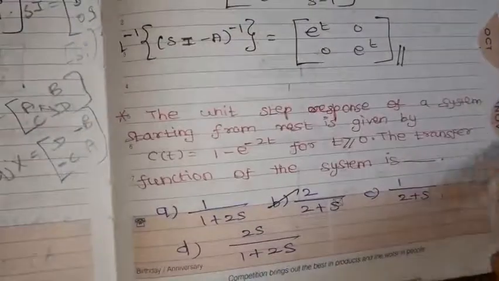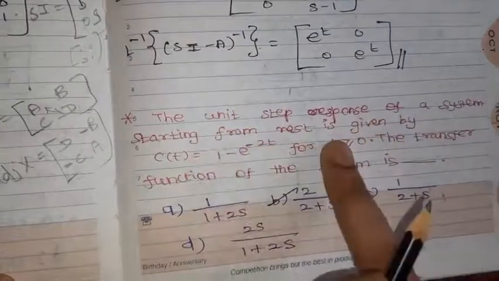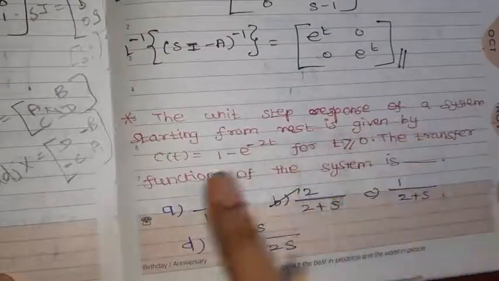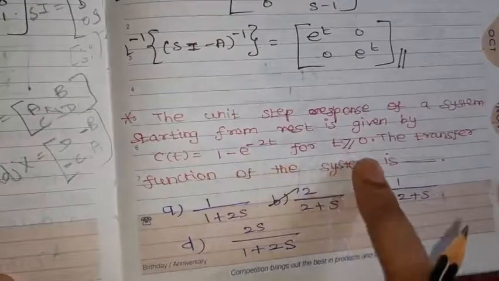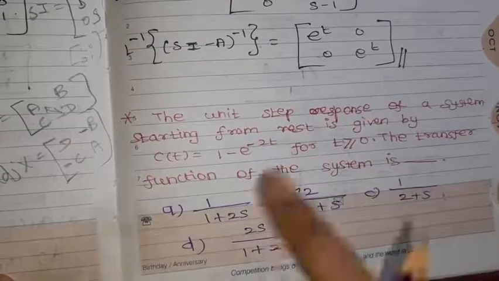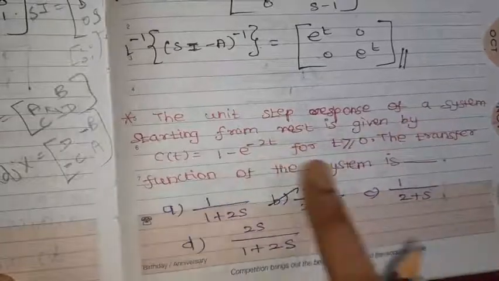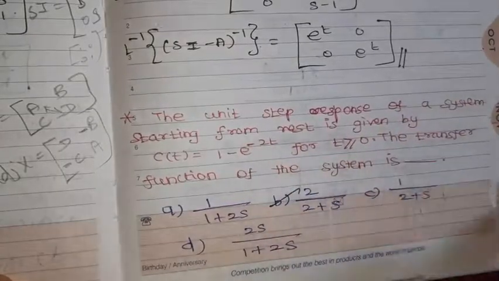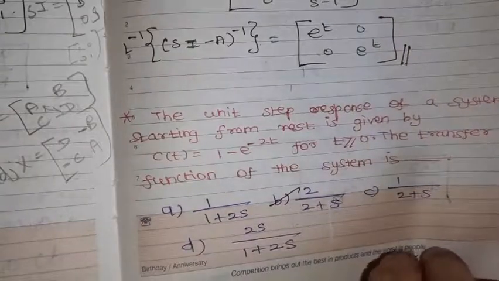Then moving on to the next, the unit step response of a system starting from rest is given by c of t is equal to 1 minus e power minus 2t, for t greater than or equal to 0. The transfer function of the system is. So what is given? Unit step response of the system is given. The transfer function we are going to find out. So the transfer function is nothing but C of s by R of s. So what is given? C of t value is given.